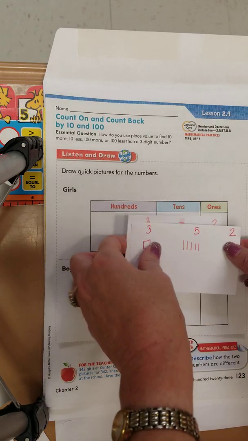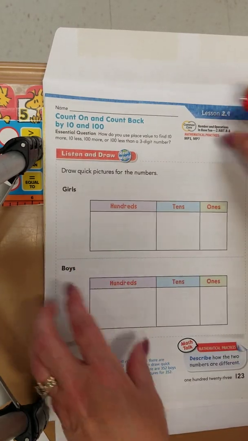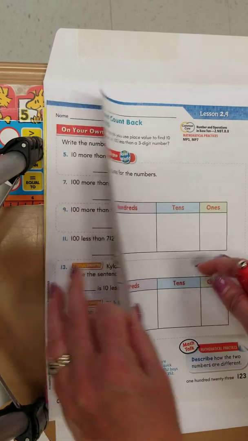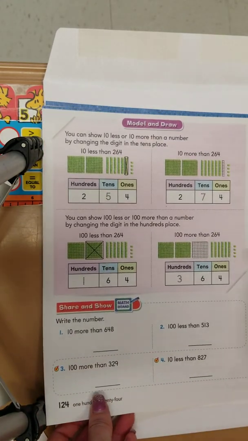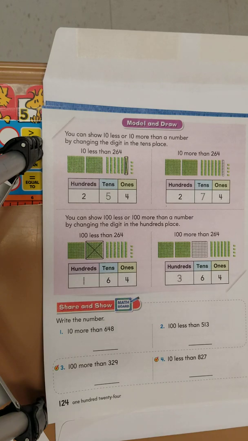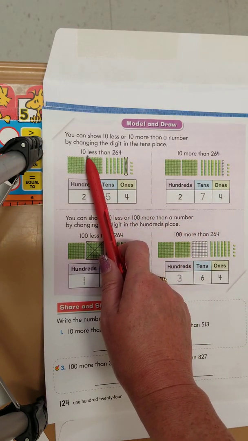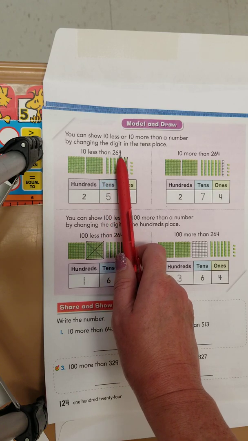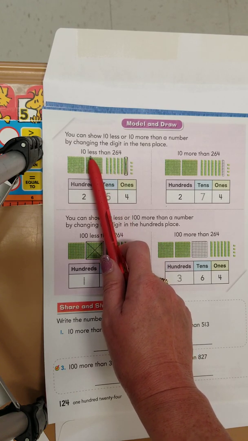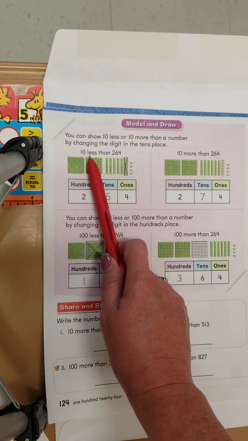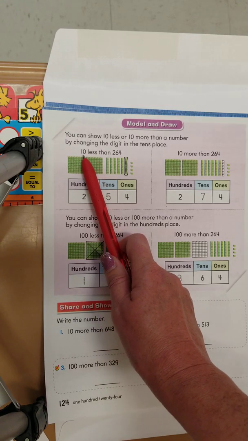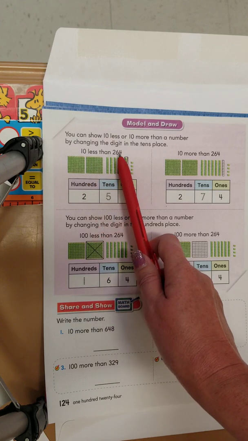So let's get started. Let's look at Model and Draw on page 124. On page 124, they are using quick pictures to help you know how to do this problem. They're going to give us today problems like this: 10 less than 264. Well, first thing you have to know is less means smaller. So remember, less means smaller. And it's 10 less or 10 smaller.